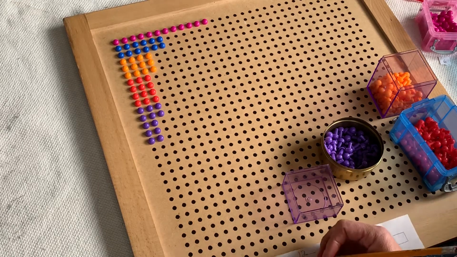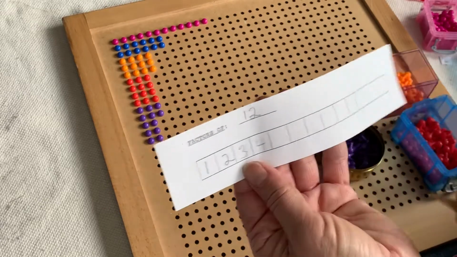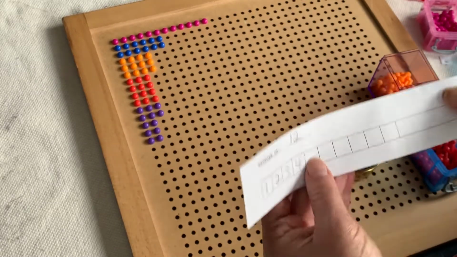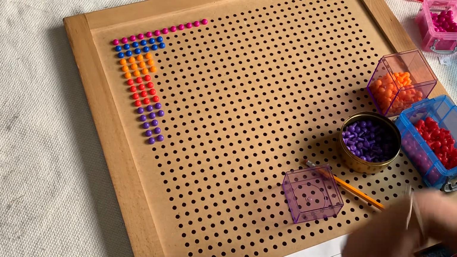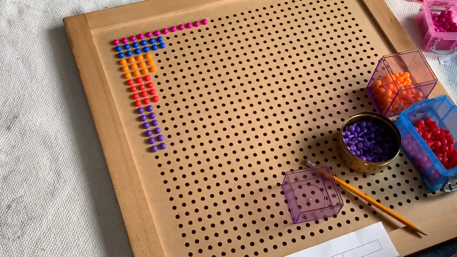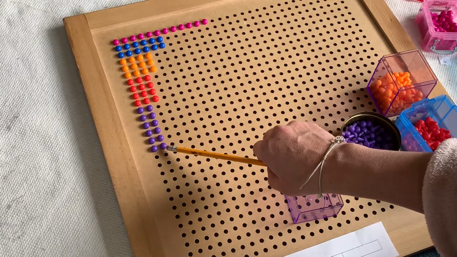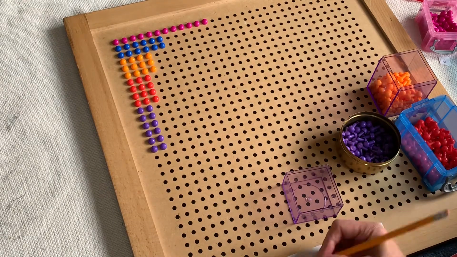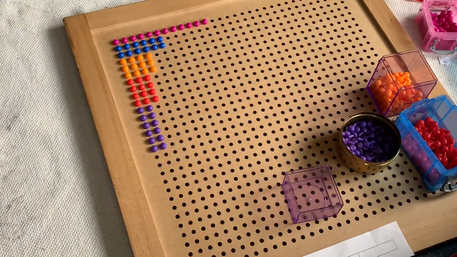Oh, I almost forgot. We have to write down our factors. So let's write 3, 4, but I'm not going to write 5 because 5 is not a factor. What about 6? Is 6 a factor? I can just move these over, can't I? And now I have 6. 6 and 6 make 12. So I would write a 6 right there. Shall we try 7? Who thinks we should try 7?